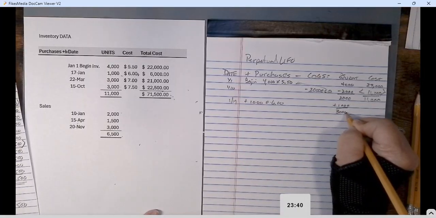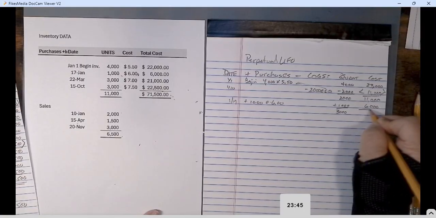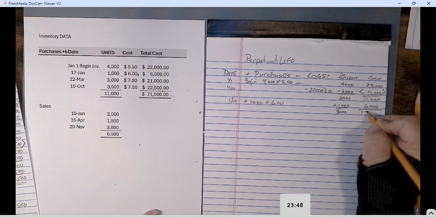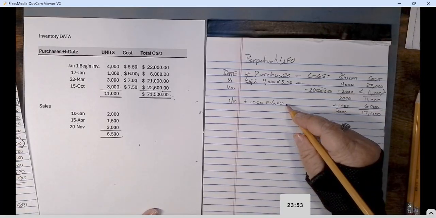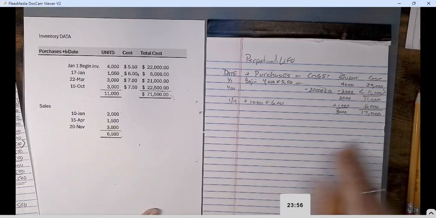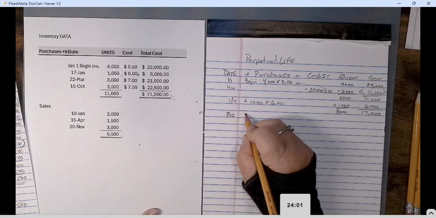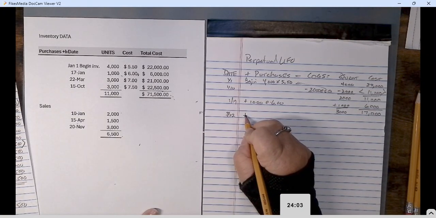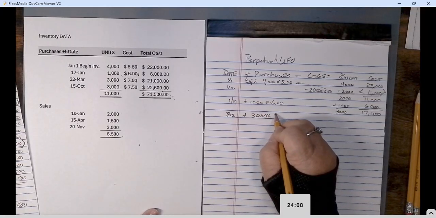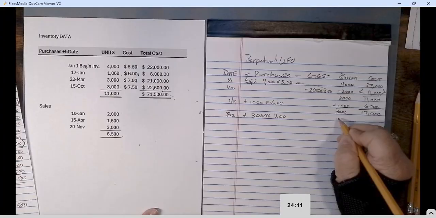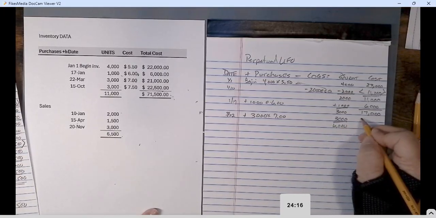I have 3,000 units now. And $322. I add 3,000 units at $7. Add 3,000. I now have 6,000 units.